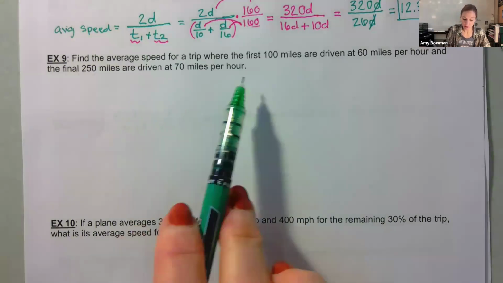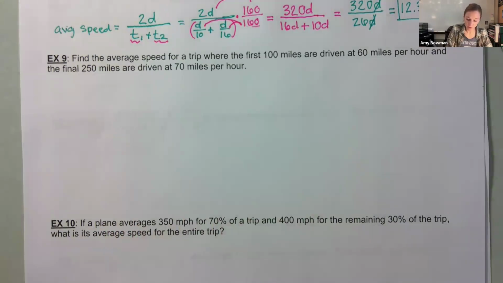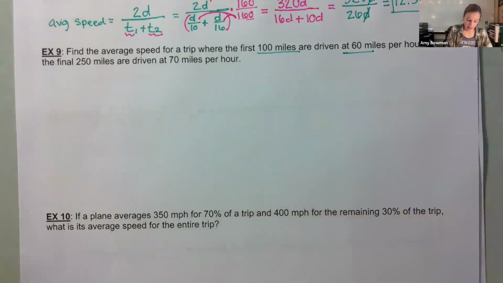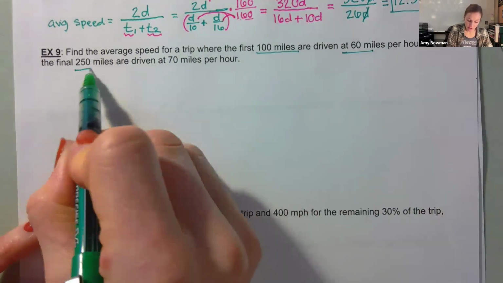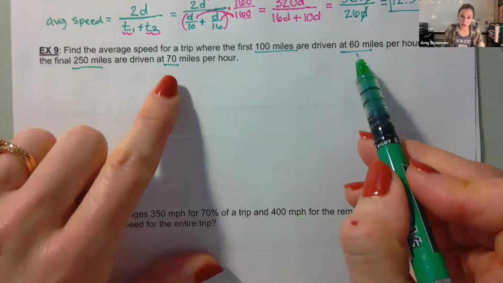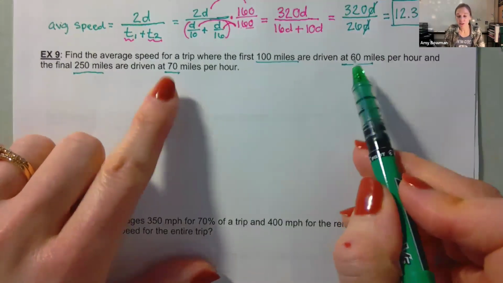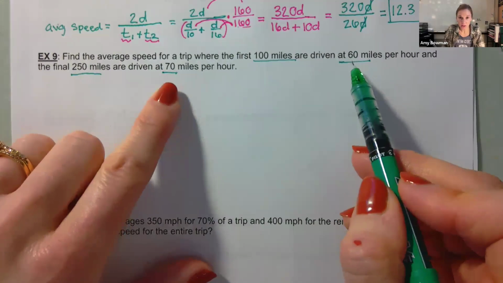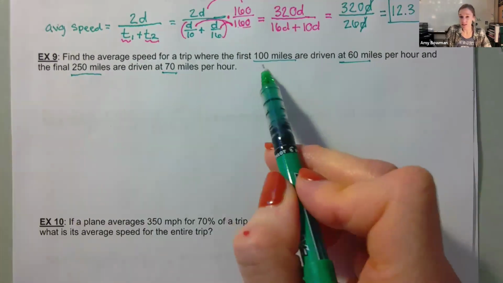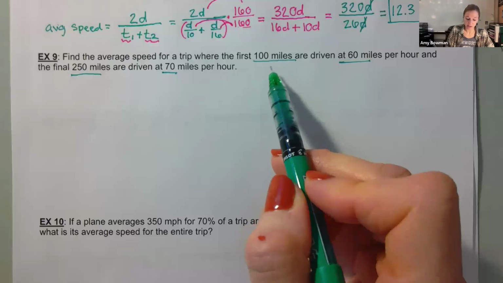Find the average speed for a trip where the first 100 miles are driven at 60 miles an hour and the final 250 miles are driven at 70 miles an hour. Again, we've got two different rates. We can't just simply add them up and divide by 2 because first of all, our distances are different this time as well. So that also plays a factor in here.